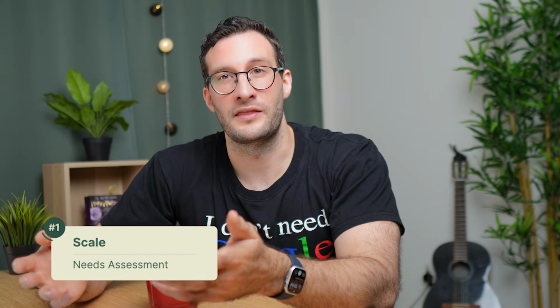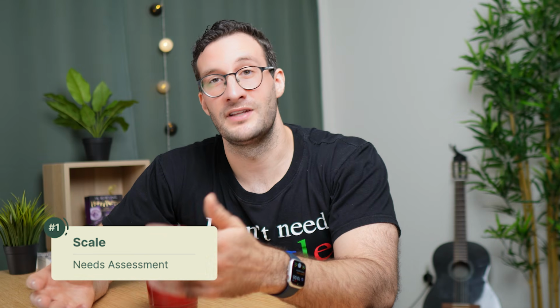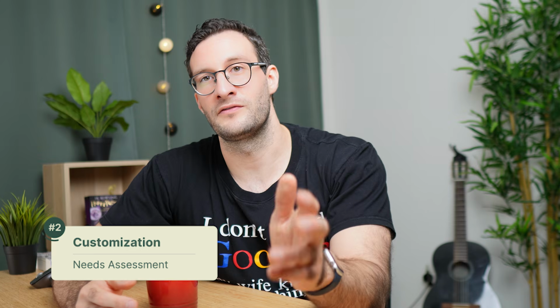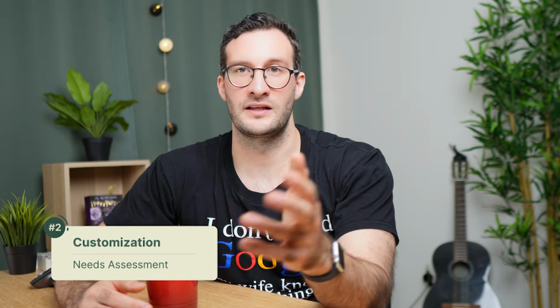First is scale. And scale refers to the overall breadth of the use case across the organization, such as the number of users, data volume, and workflows. Second is customization. How tailored does the AI need to be in order to fit your organizational needs? Is general purpose models enough, or do you need something that is fine-tuned?